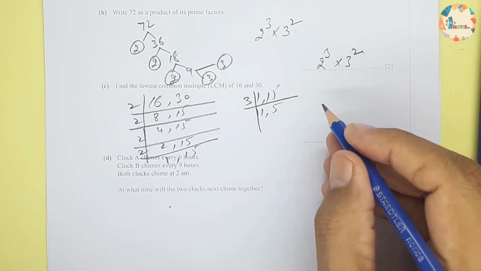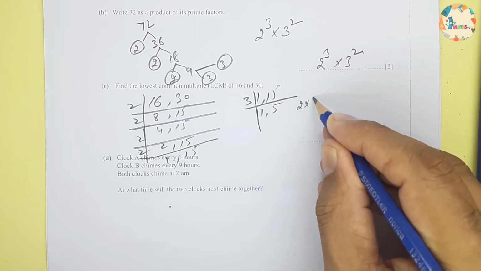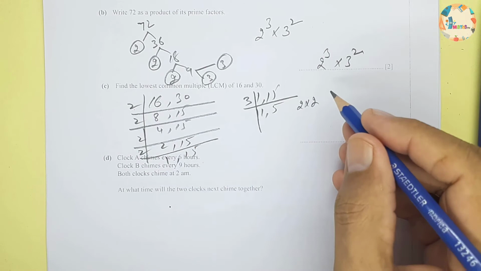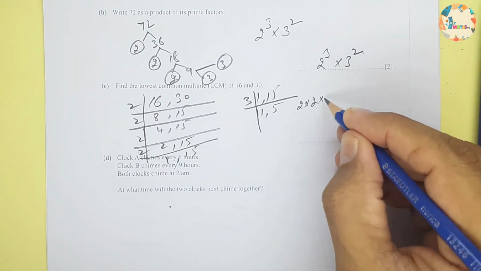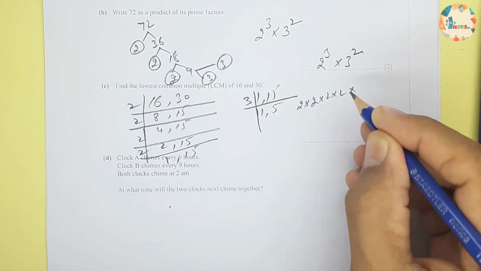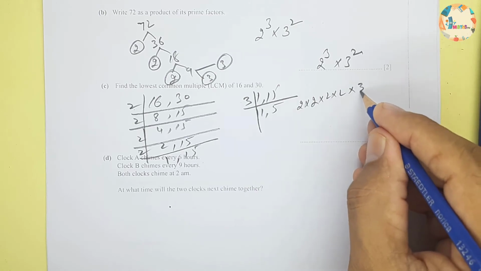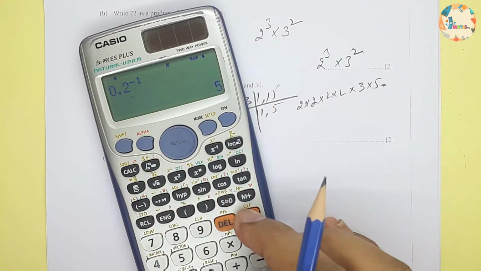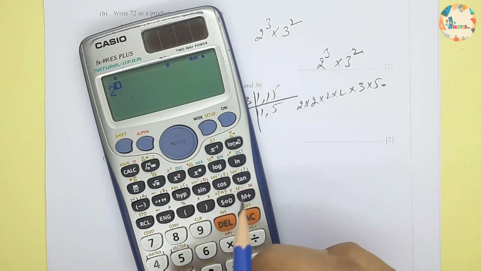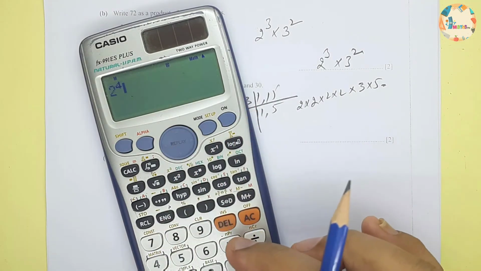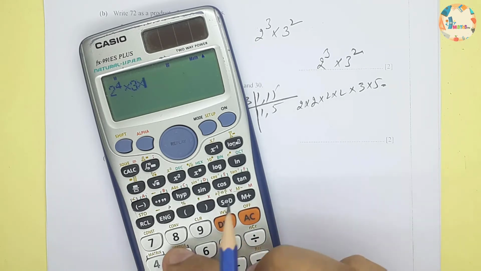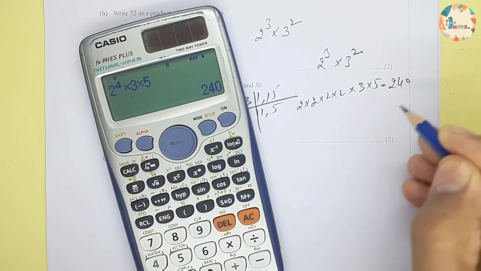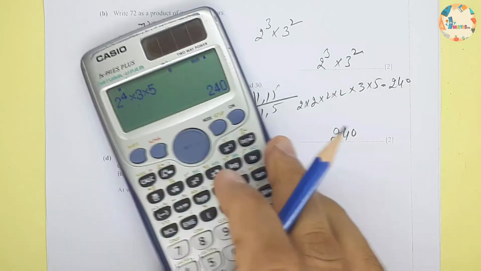The answer will be 2 into 2 into 2 into 2, 4 times, and multiply by 3 and 5. This will result in 2 raised to the power 4, multiplied by 3 and multiplied by 5. This will result in 240. So our answer will be 240 over here.